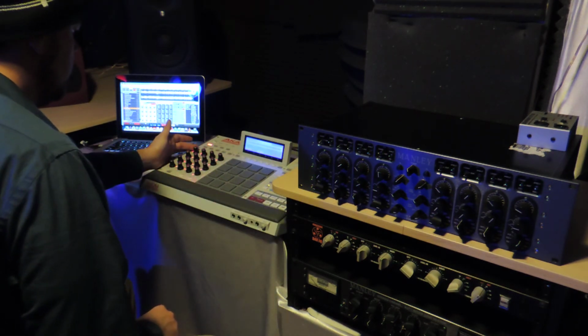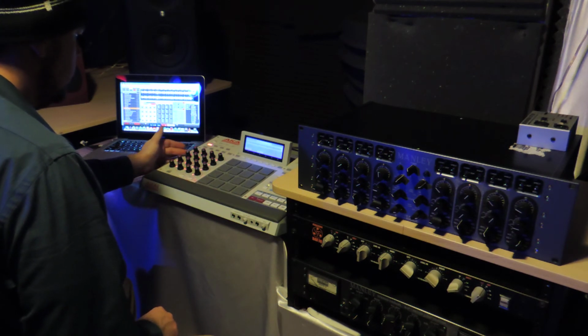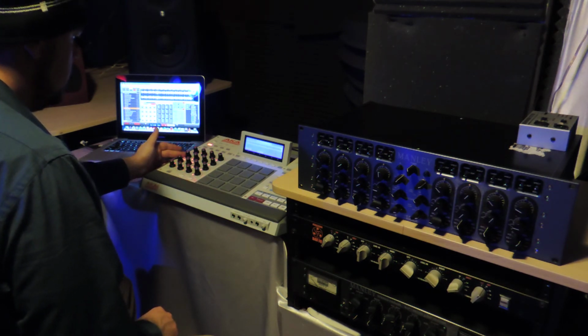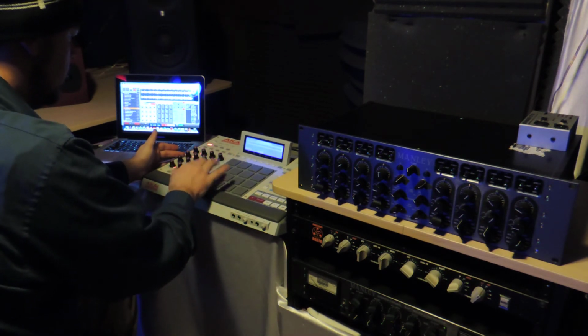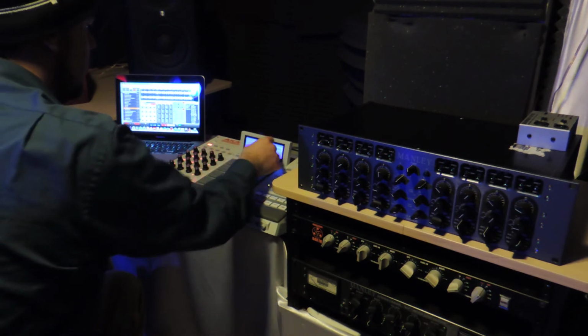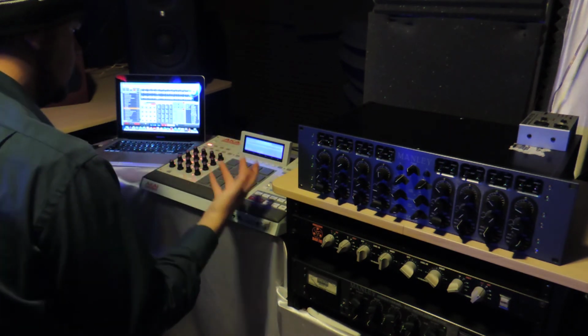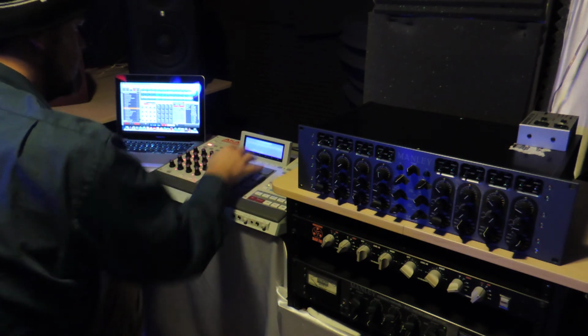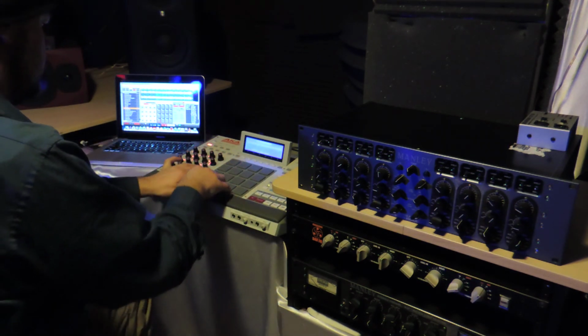So you got a start point. You can just slide over to your start point here with these little Q links, they call them. So get right on where you want it. And then you can go to chop. And now we can audition it. And the chop is really cool.